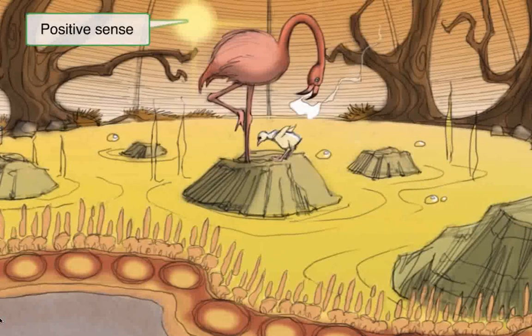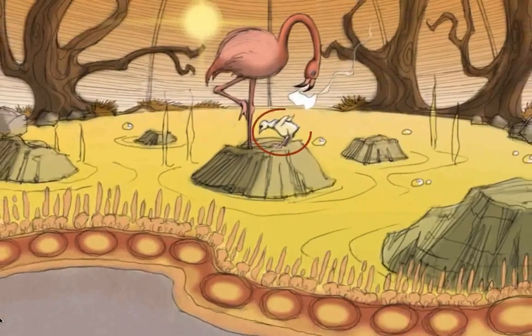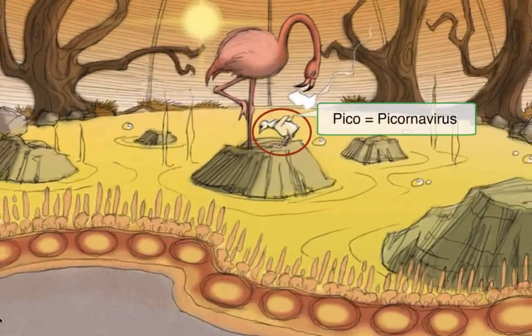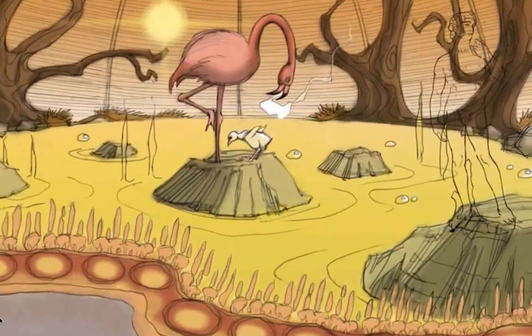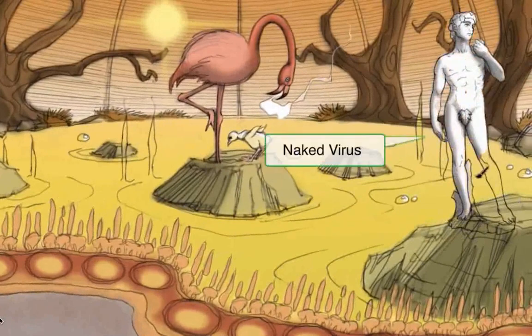Recall that all of our animals in the sanctuary have their Pico baby counterparts, which is drawn next to our mama flamingo here. This should be a hook for you to remember that this is a picornavirus. Lastly, remember that polio, like the other enteroviruses, is a naked virus. And what represented being naked? That's right, the Statue of David.